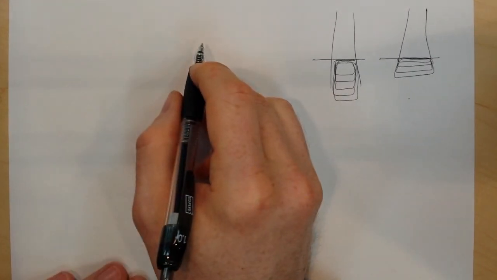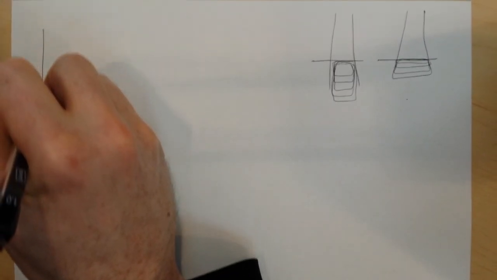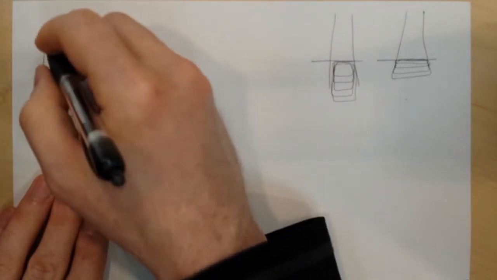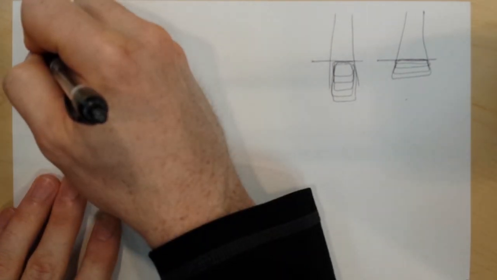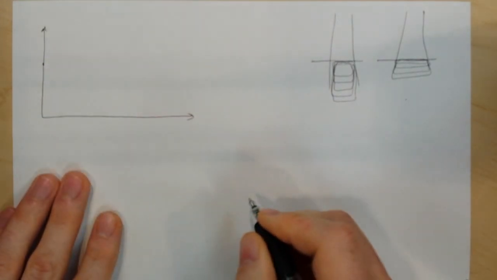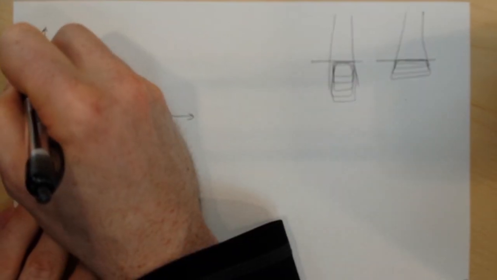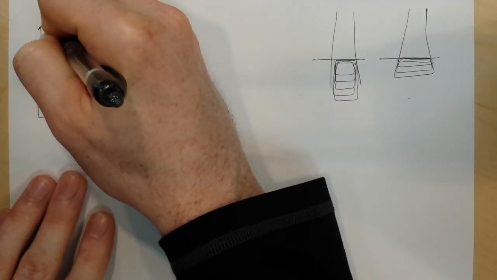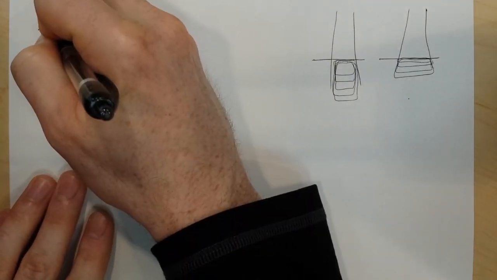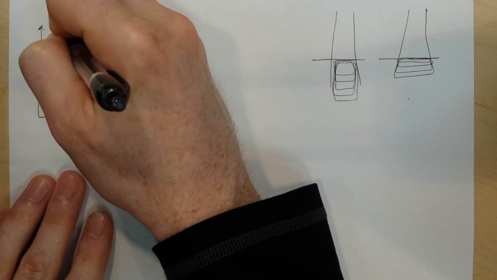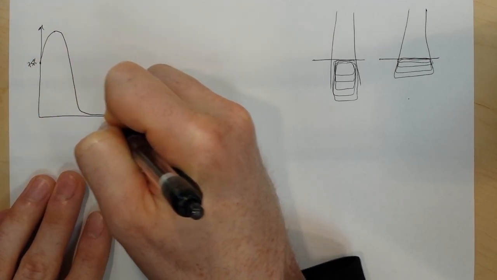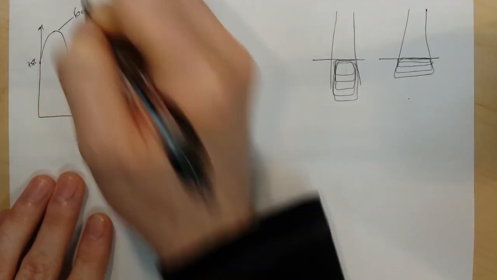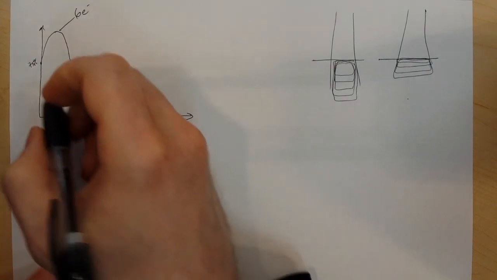Dosimetric characteristics of the electron field. If I draw a percent depth dose curve for, let's say, 6E, so 6 MeV electrons, my surface dose is right around 75%. I get a fast buildup. My Dmax is right around 1.5, similar to 6 MV or 6X. And then I get a very fast falloff. I'm just going to call this 6E, which is the same thing as 6 MeV electrons.